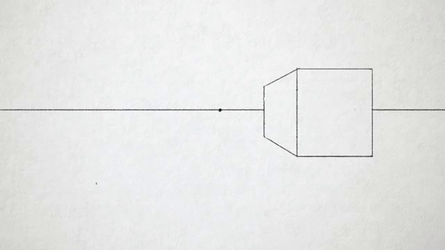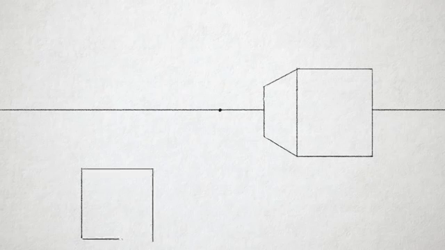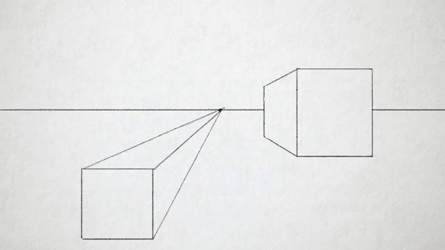Now, we drew this cube on the horizon line. Let's draw one below the horizon line and see how this might be slightly different. Here again, we'll start with the shape. The two-dimensional shape would be a square. Then we'll draw lines from all 4 corners of that square backwards to the vanishing point. This is one-point perspective, so we'll use this 1 point for all of the forms that we draw in the picture plane.